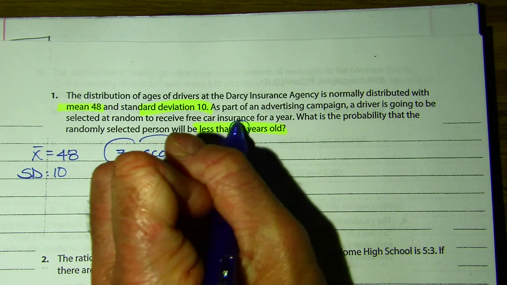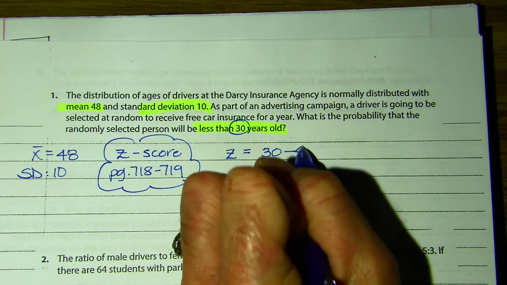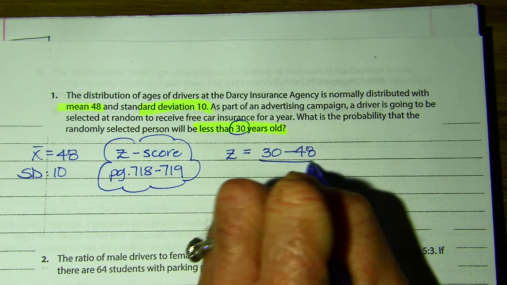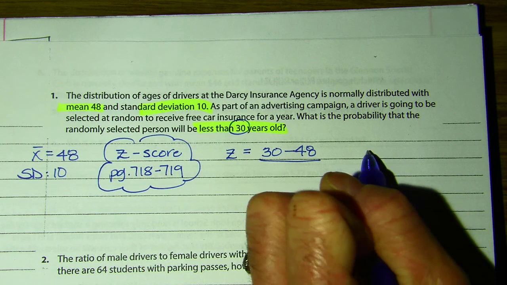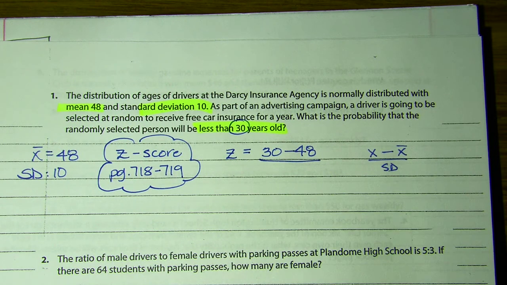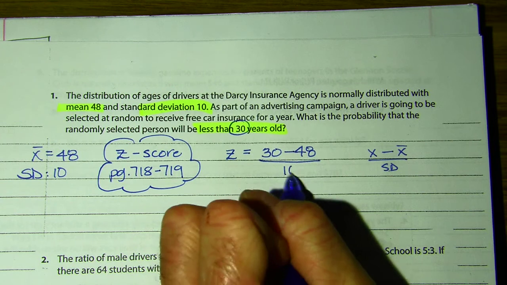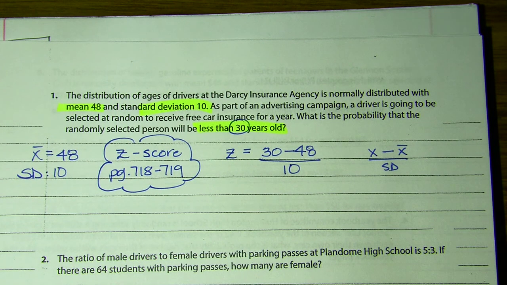So less than 30, so I'm going to do 30 minus our mean divided by the standard deviation. In your book, I believe it was x minus the mean divided by standard deviation. So that's the formula I'm using, divided by 10. So 30 minus 48 equals negative 18 divided by 10.